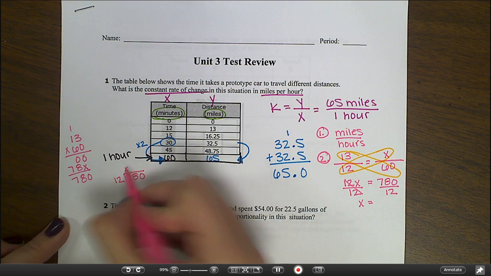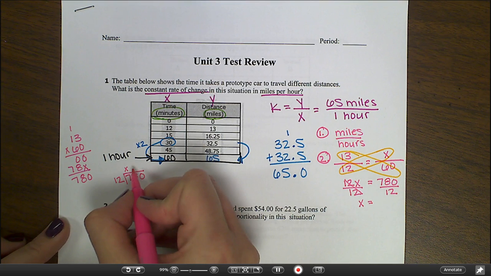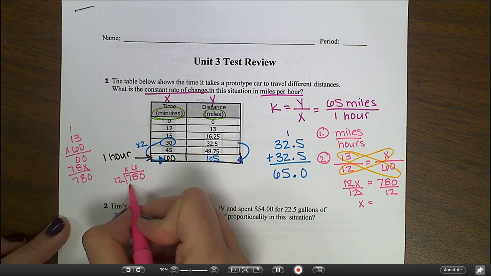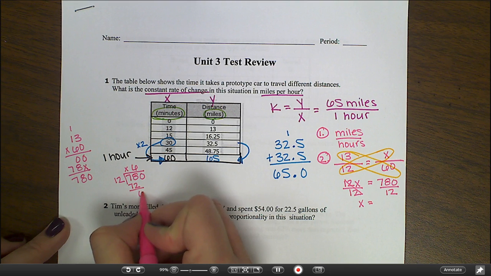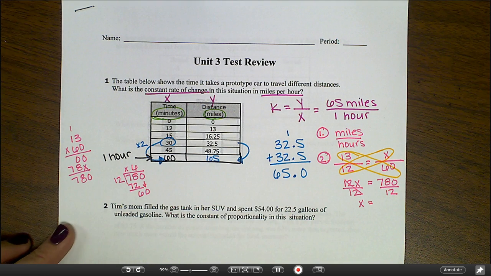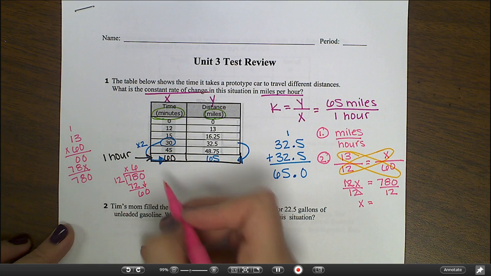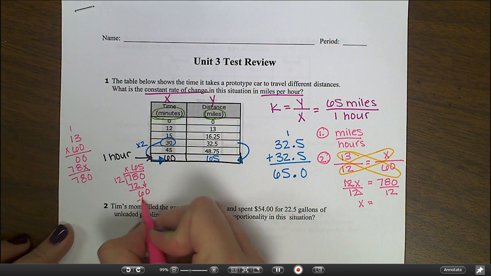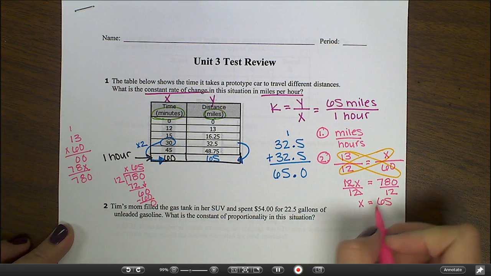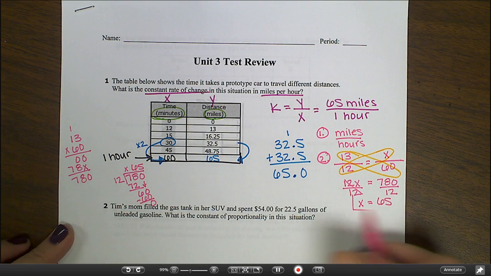Well, 12 won't go into 7, but it'll go into 78 6 times. 6 times 12 is 72. I get 6, bring down my 0. Again, you should be pausing this video so that you can do the math on your paper also. 12 goes into 60 5 times, and so I still get 65 miles per hour.